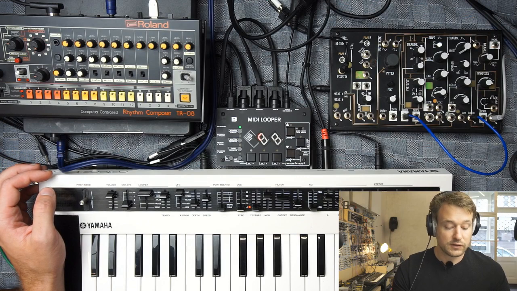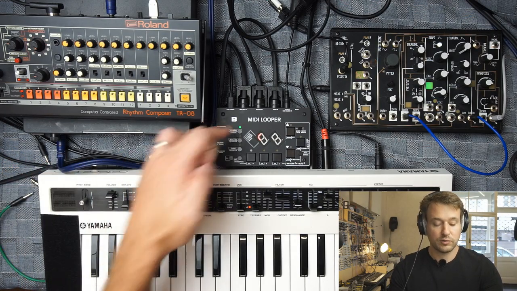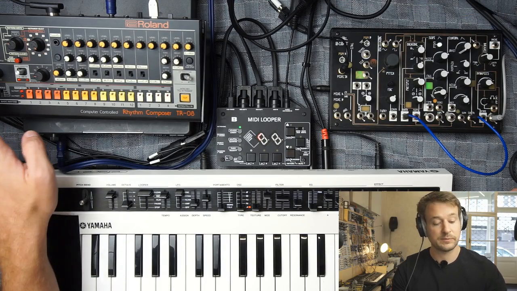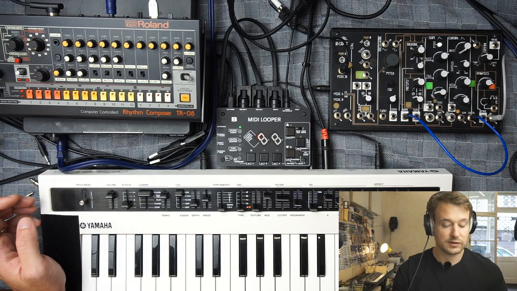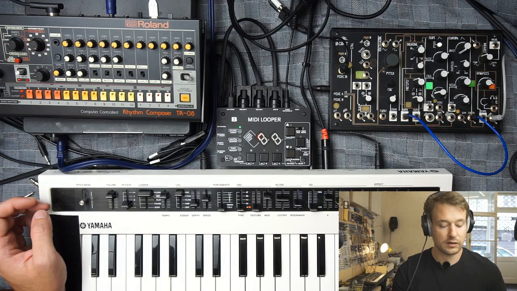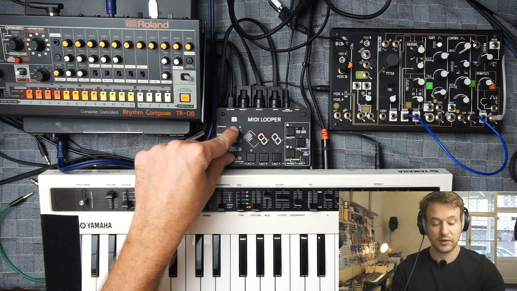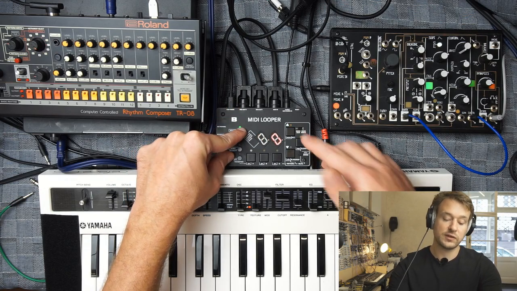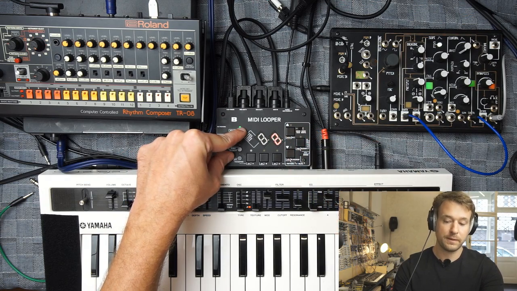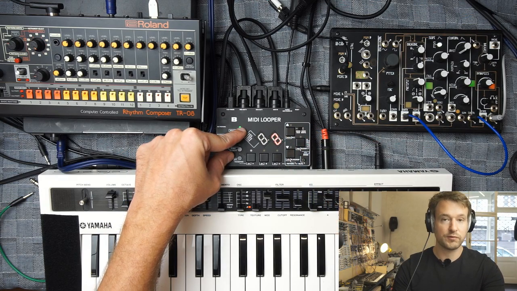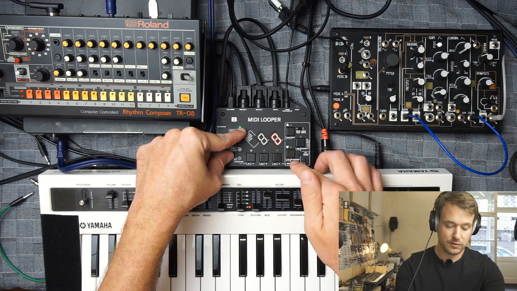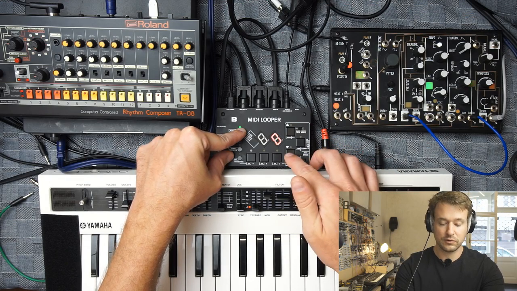Alright, the next one, let's go from the top again, the stretch. It's time stretching. So basically, I have recorded this material and maybe I want it to go twice faster or twice slower. So if I go function, length, it's time stretching. If I go up, it's twice faster. 4 times faster. Zero is the original.